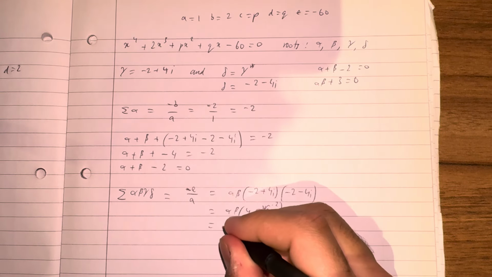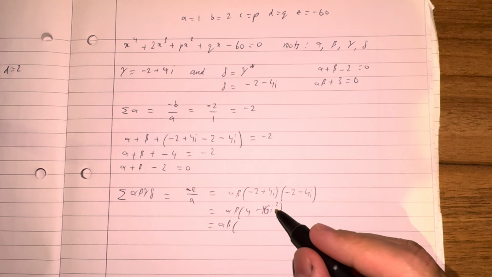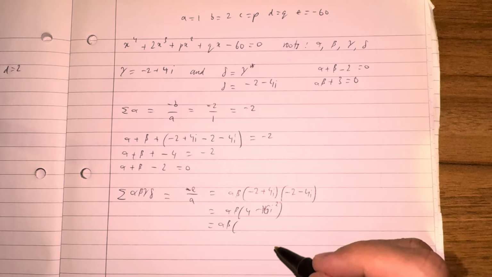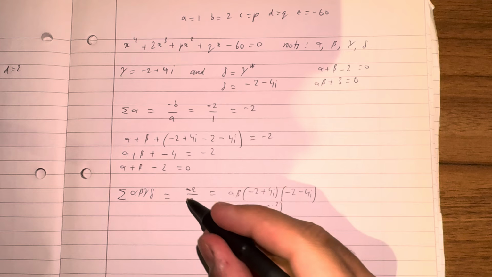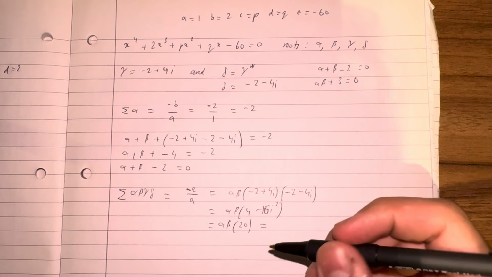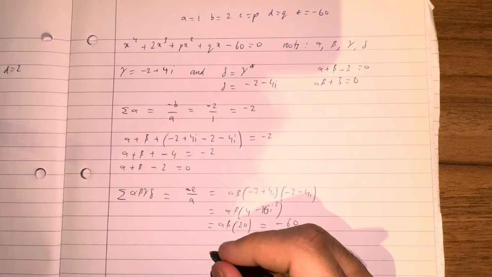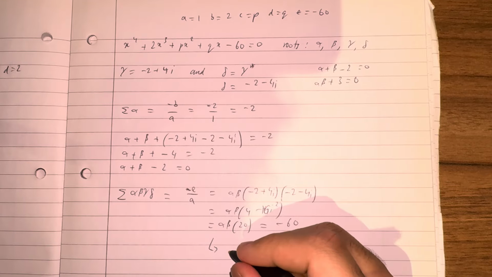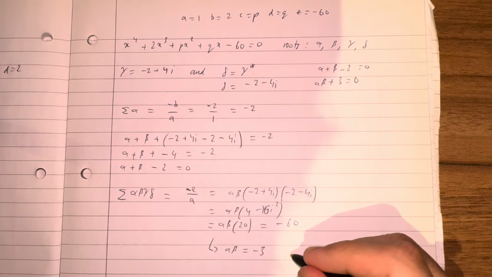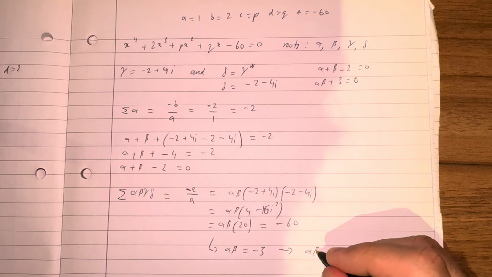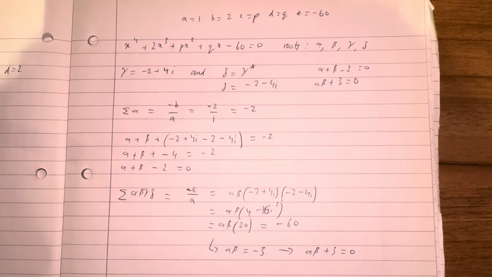And this is equal to alpha beta times 4 minus 16 times minus 1, because i squared is minus 1, so plus 16, so alpha beta times 20, and this is equal to minus e over a. E is minus 60, a is 1, so this is equal to minus 60. Now we can say from here that alpha beta times 20 is equal to minus 60, so alpha beta is equal to minus 3, and from here we can say alpha beta plus 3 is equal to 0, and that's what they wanted us to show.